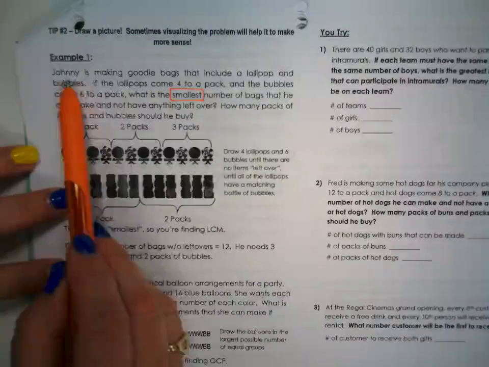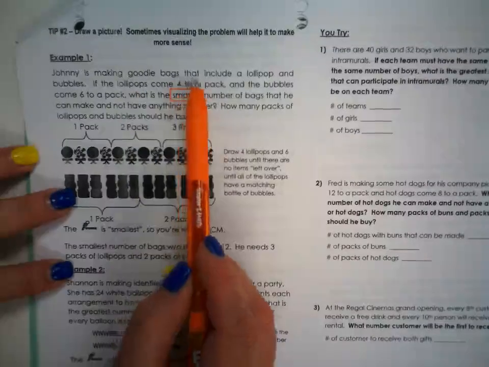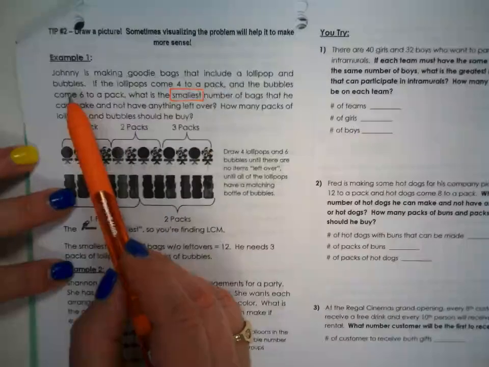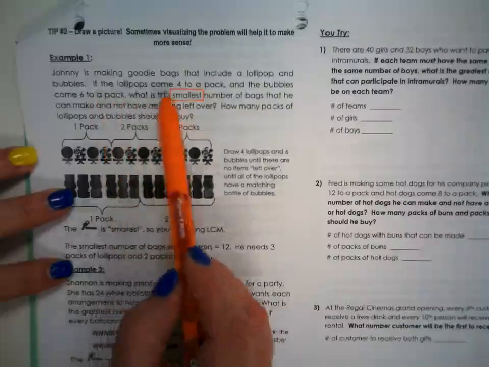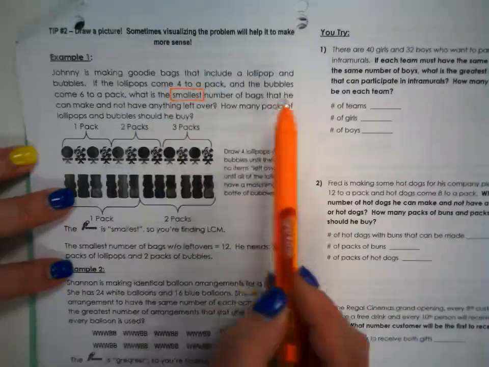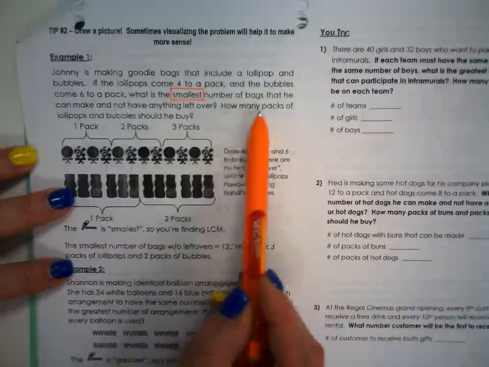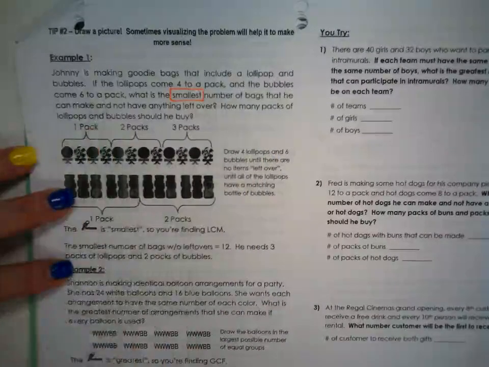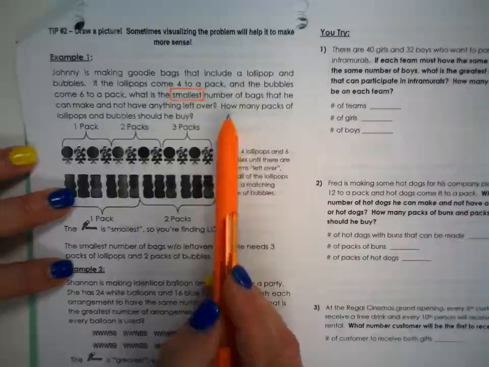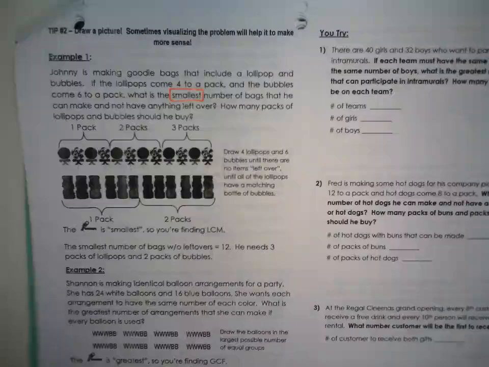It says Johnny is making goodie bags that include a lollipop and bubbles. If the lollipops come 4 to a pack and the bubbles come 6 to a pack, what is the smallest number of bags that he can make and not have anything left over? And then how many packs of lollipops and bubbles will he end up having to buy? So let's talk about this.